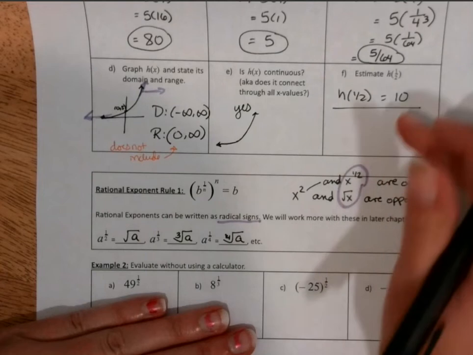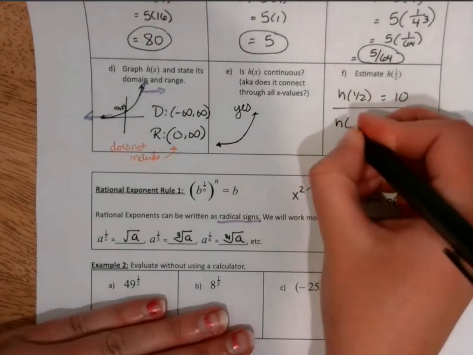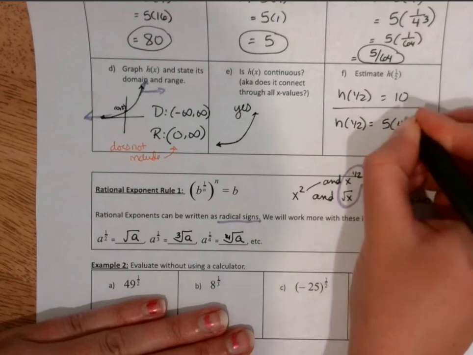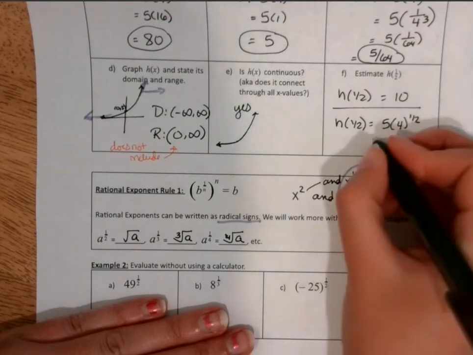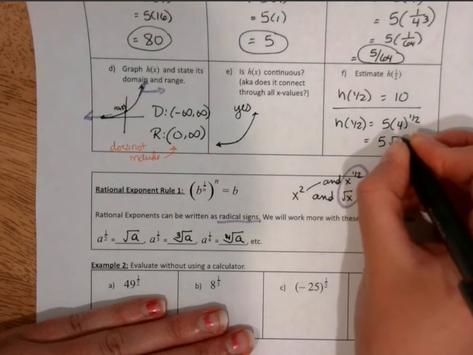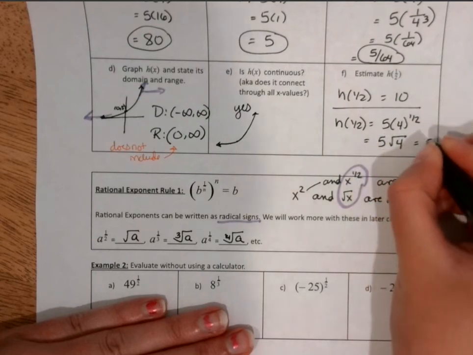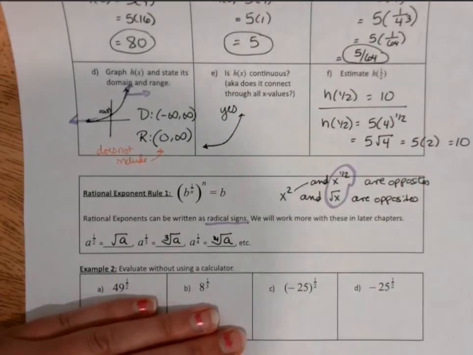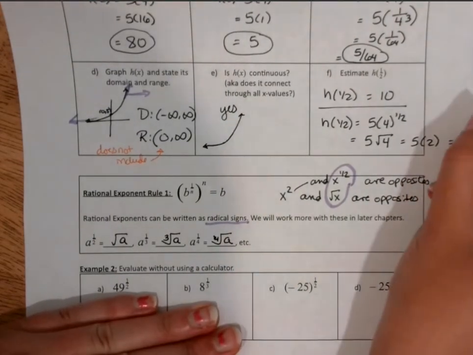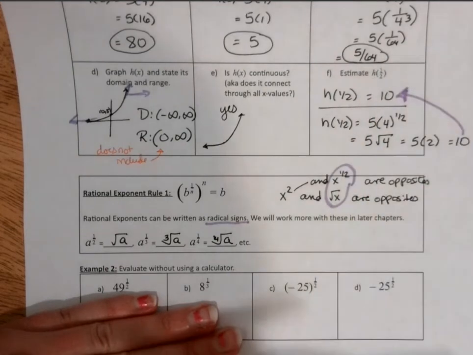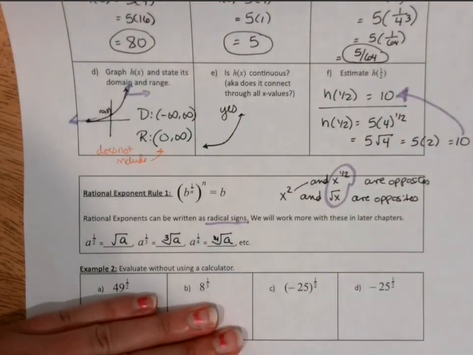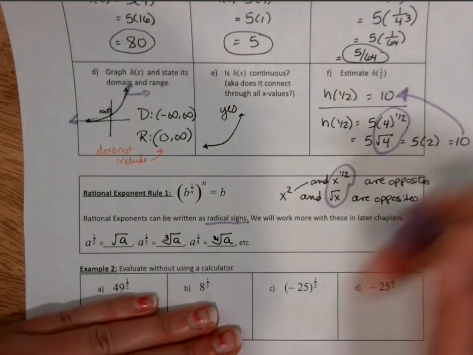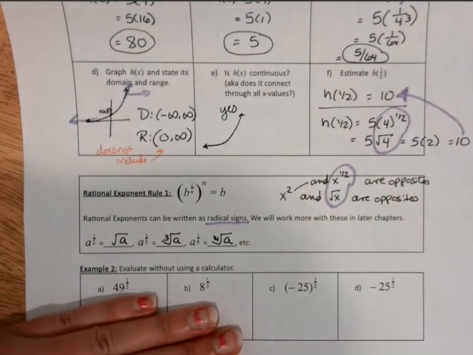If I keep that in mind back up here, if I was to evaluate h of 1/2, that's 5 times 4 to the 1/2. If I rewrite that as 5 times the square root of 4, then I know the square root of 4 is 2, and 5 times 2 is 10. And that is what we estimated from our graph before. 10 was the solution to h of 1/2. Again, it was a matter of understanding that 4 to the 1/2 power and the square root of 4 are equivalent.